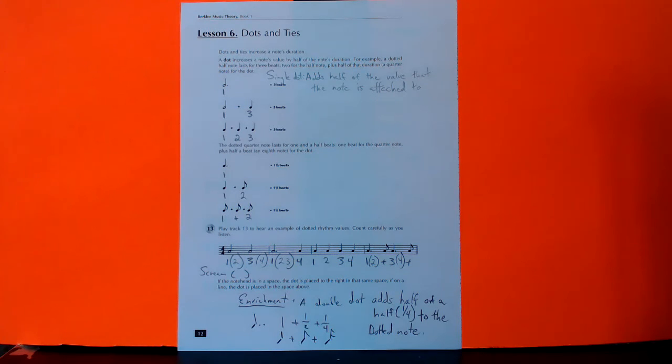Just a little bit of side note for my super duper music theory gurus. A double dot, which you'll see in music quite a bit. A double dot adds half of a half to the dotted quarter note, which we know half of a half is 1/4. So you can take your original note. You're going to start with 1. You're going to add a half, meaning a 1.5, and then you're going to add another 4th. So 1 plus a half plus a 4th.